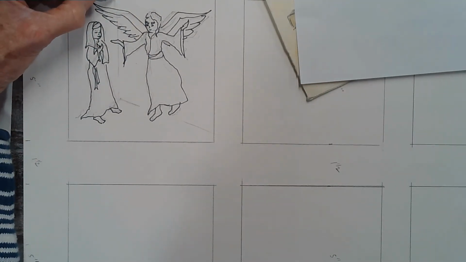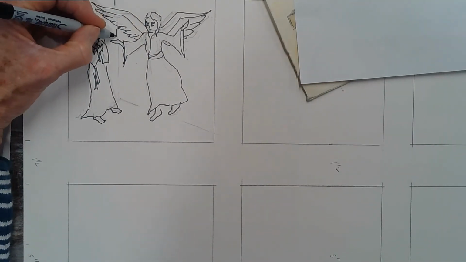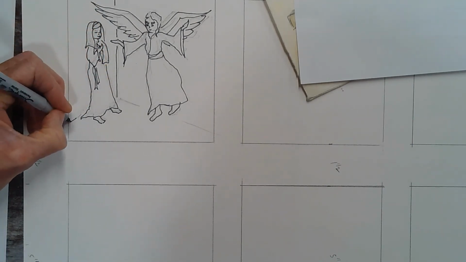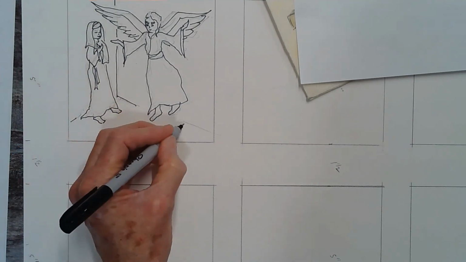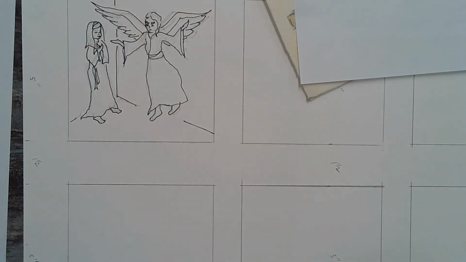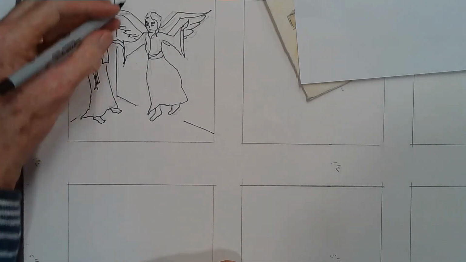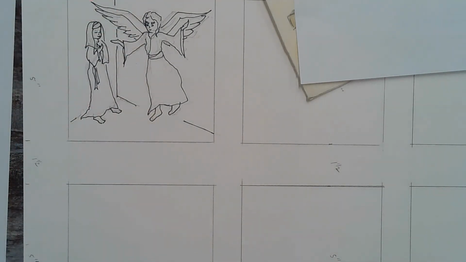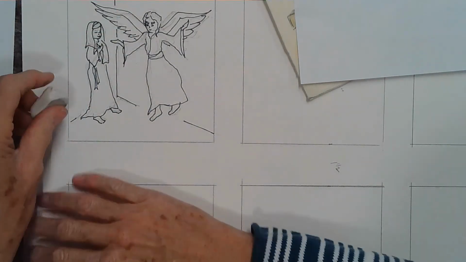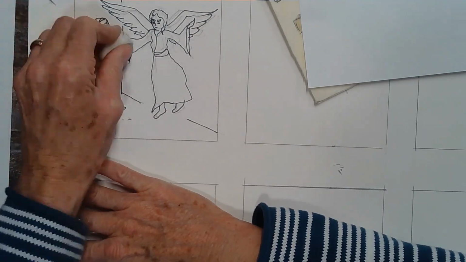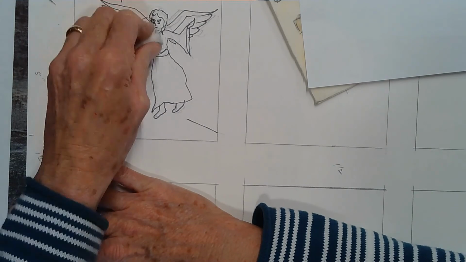And then here I'm going to put the corner of the room. And then what I'm going to do next is I'll erase out all the pencil marks and then I'll color it in. I didn't put a halo on the angel because I don't know if I'm into halos, but see, once the ink dries, you can erase right over the top of it. Now I just have to color it.